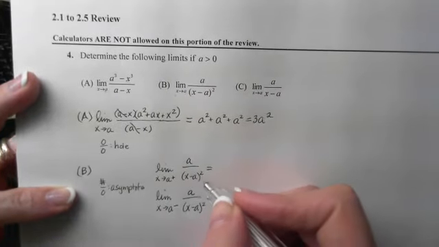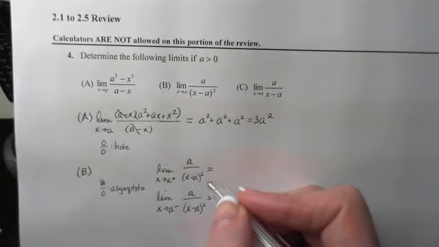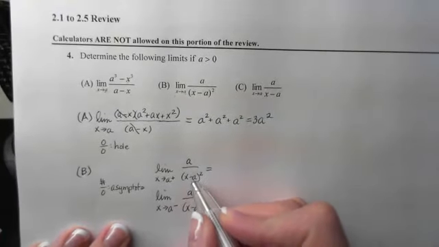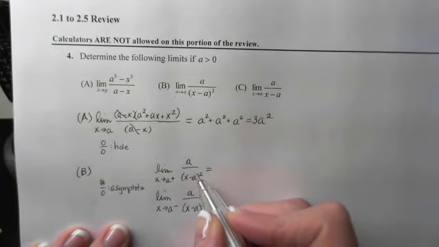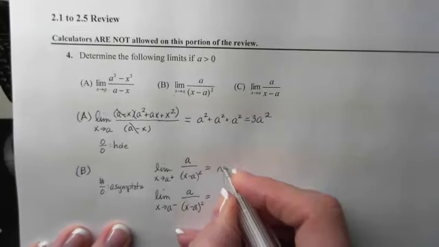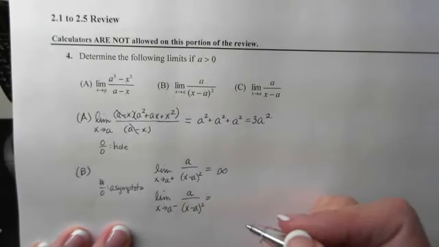So if we look on the right-hand side, that means I'm plugging in a number a little bit bigger than a. Something bigger than a minus a will give me a positive number, and when I square it, it's still positive. And notice that the top is a positive number as well. So we'll end up with a positive infinity.